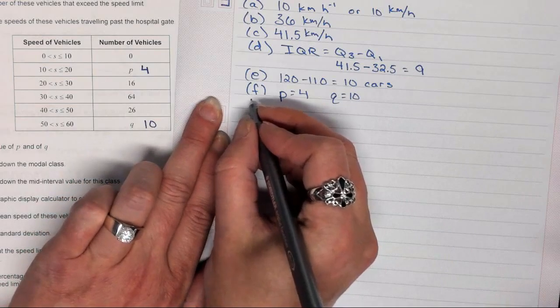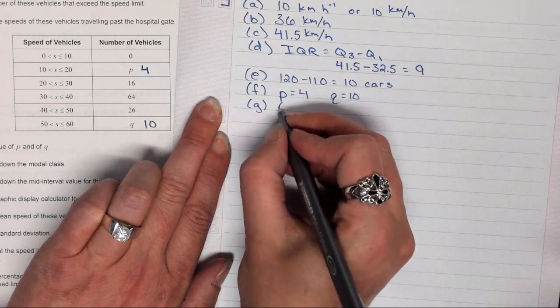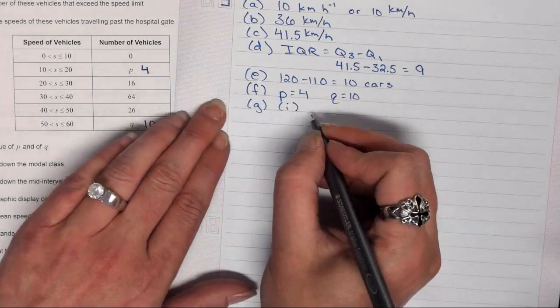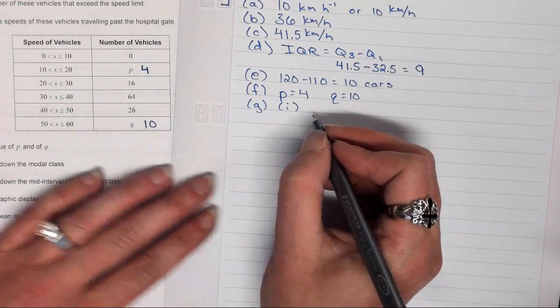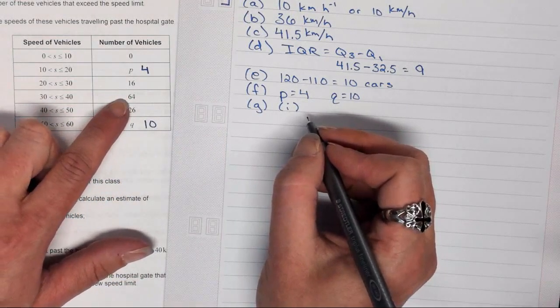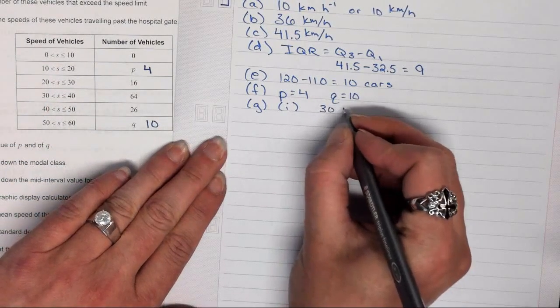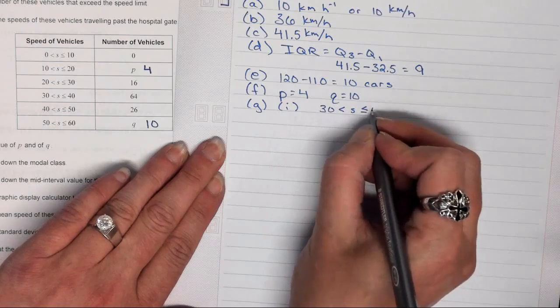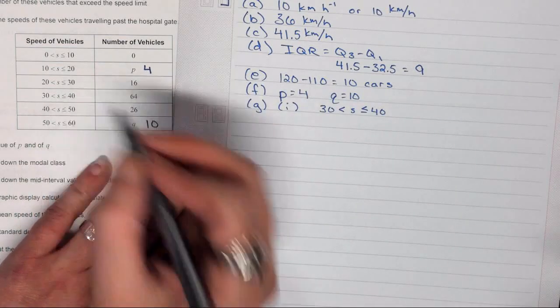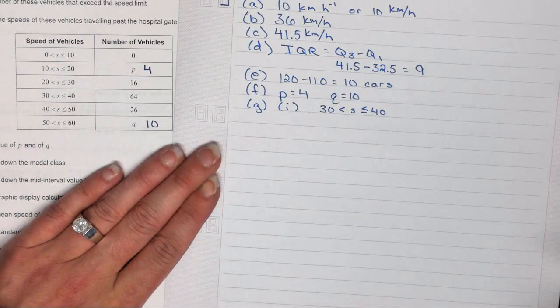G, write down the modal class. Well, mode means it occurs the most. So, occurs the most. This is 64 cars. We're going between 30 and 40. And I want to write down exactly the way they wrote it here.